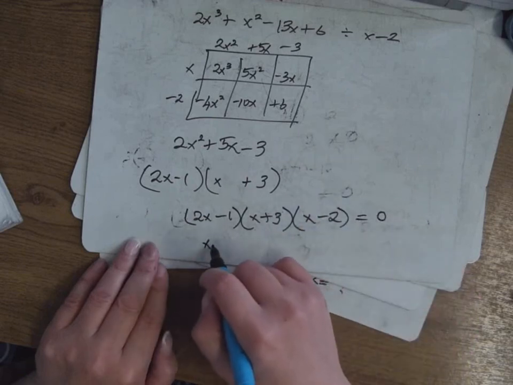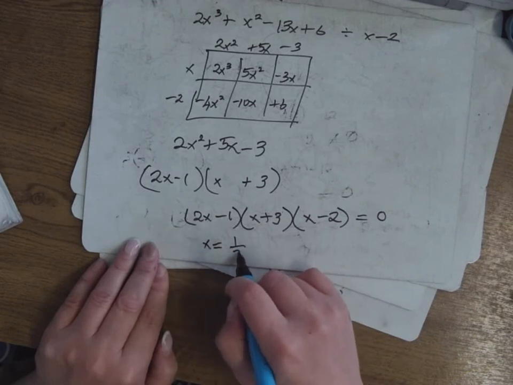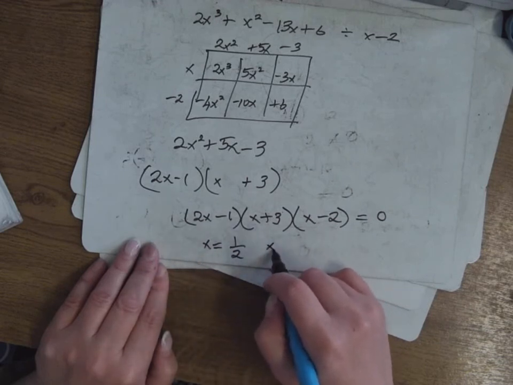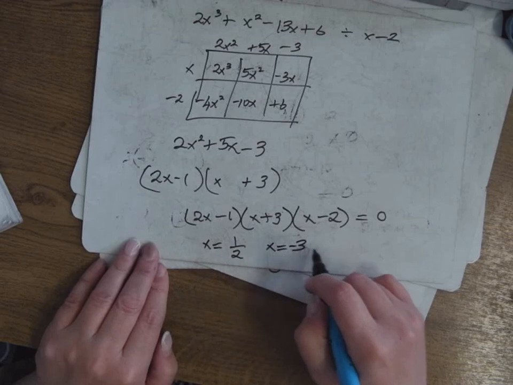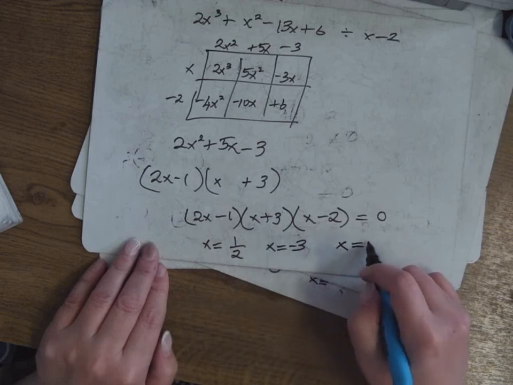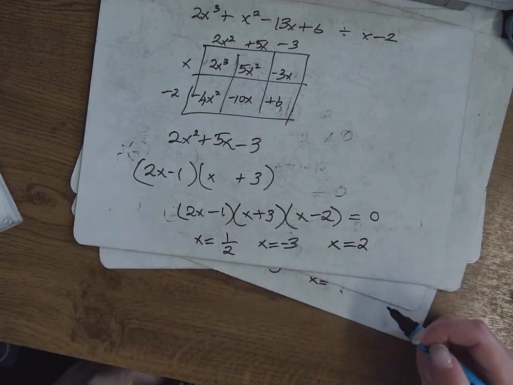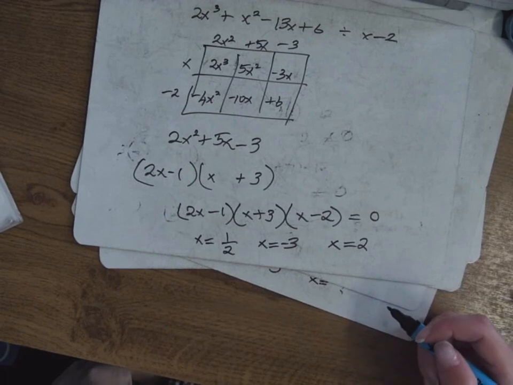So when I let 2x minus 1 equals 0, I get x is a half. X plus 3 equals 0, x is equal to minus 3. X minus 2 equals 0, and you get x is equal to 2. Is that okay? Questions?